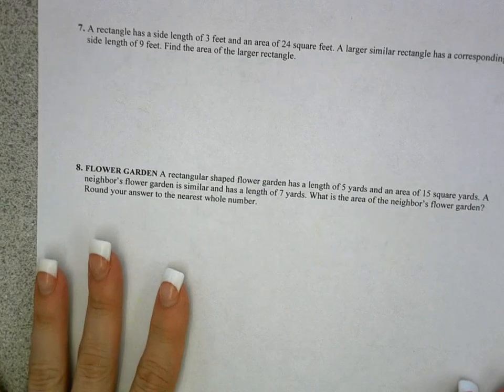Now we're going to look at the ones on the back. The ones on the back are talking about area. Area is just a little bit different. Come on, guys. We're almost done. Listen, please.